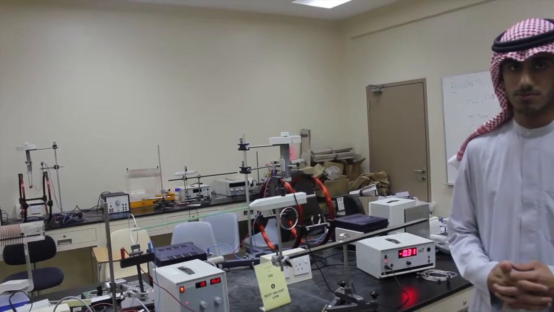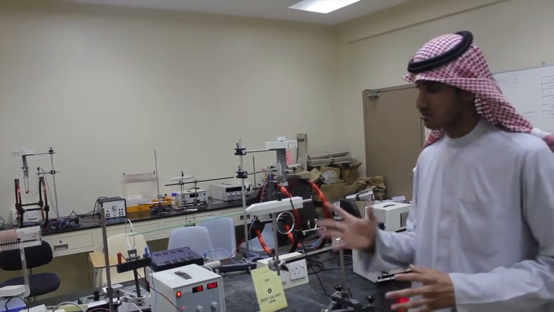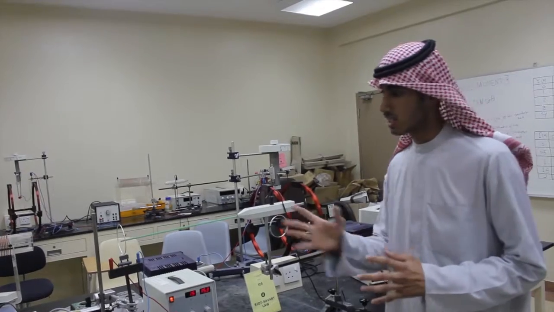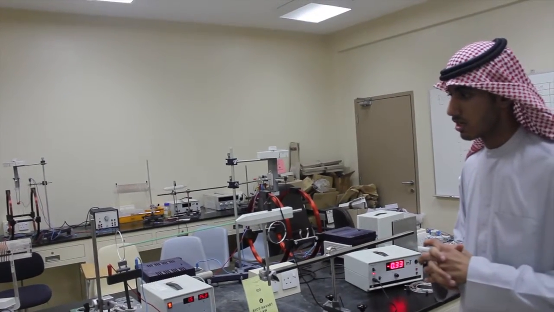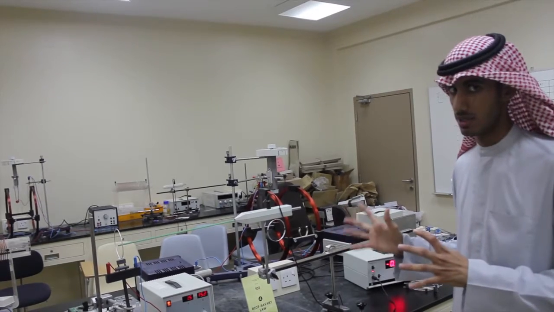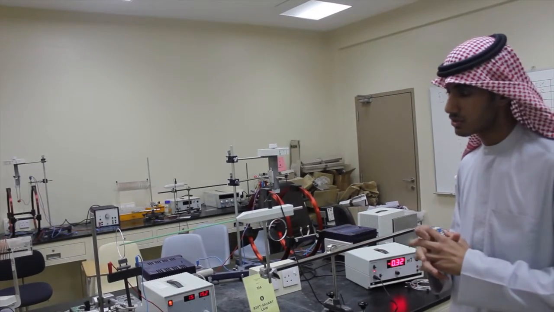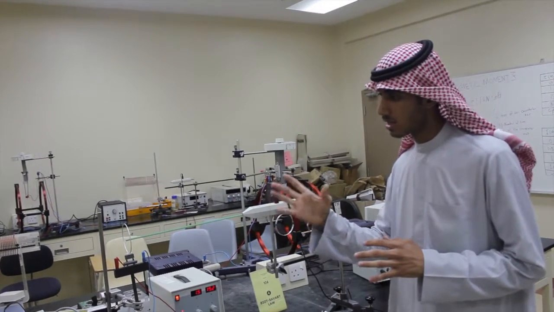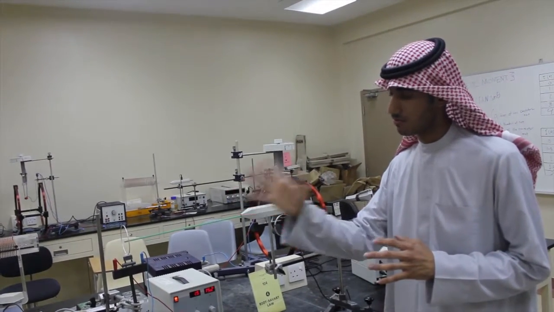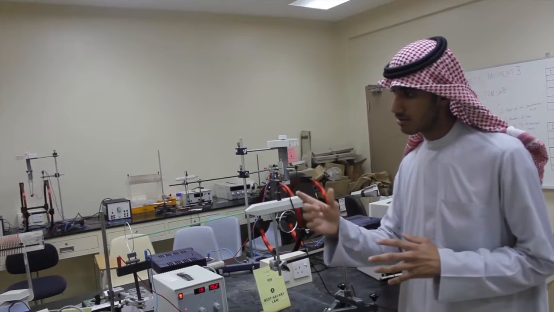Assalamu alaikum. We will present the Biot experiment, the circular conductor, which studies the relationship between the magnetic field and the current. Also, the relationship between the magnetic field and the radius of the loop and the distance from the loop.